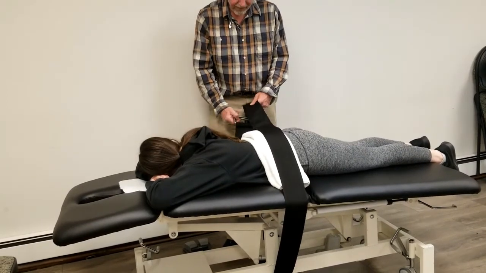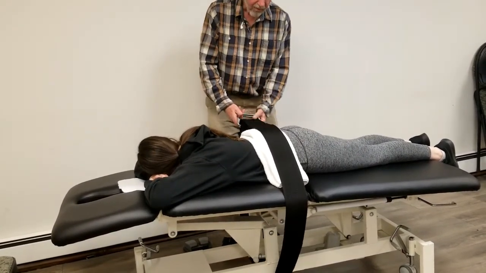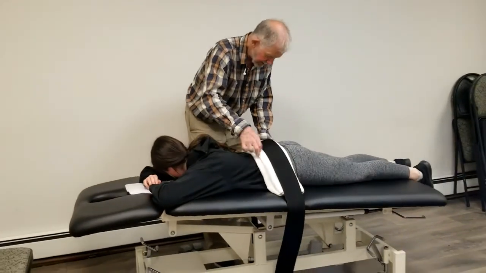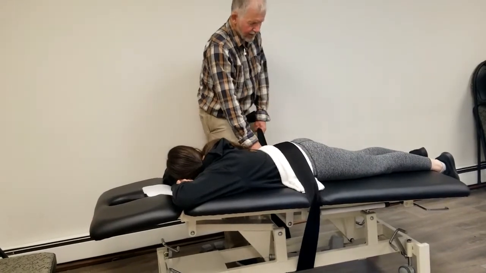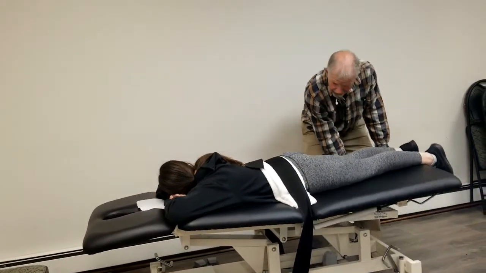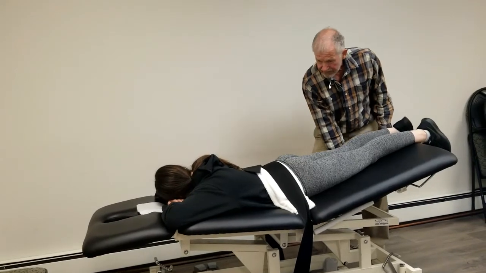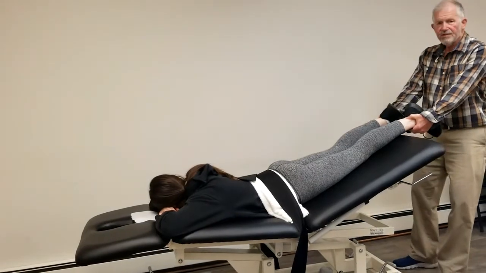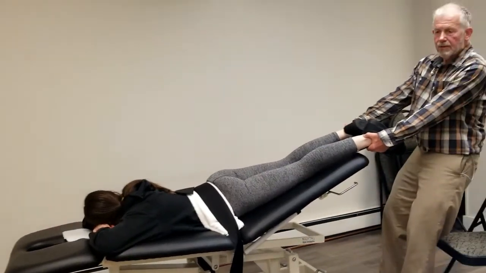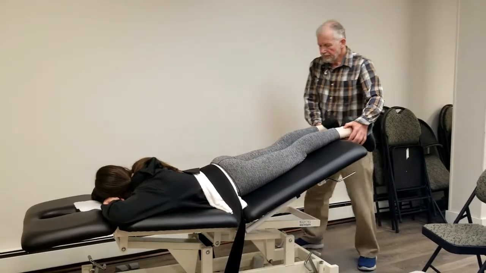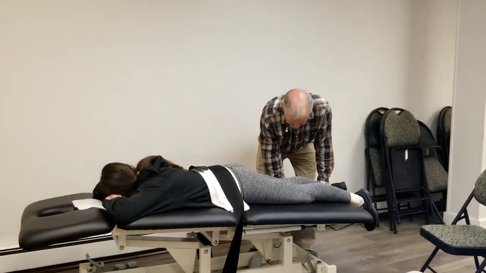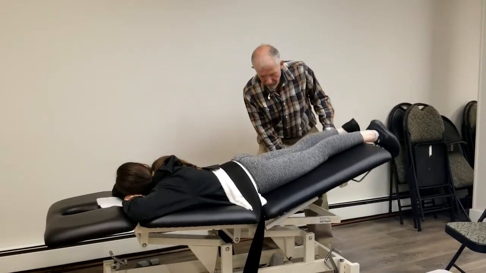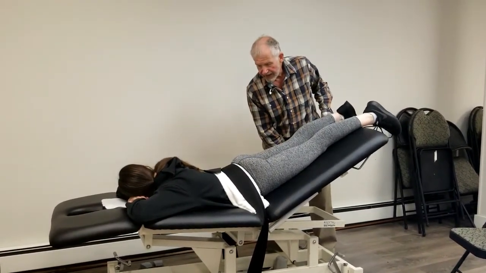This time we're going to load the end plate, but we're going to load the end plate more posteriorly. Slide back a bit. Okay. All right. Can I go a little higher? Yeah. Posterior loading. And you can throw some traction in as well, or traction with bias. Then I let it down, make sure everything's okay. Can I do it again? Yep. A little higher? Mm-hmm. Say when.